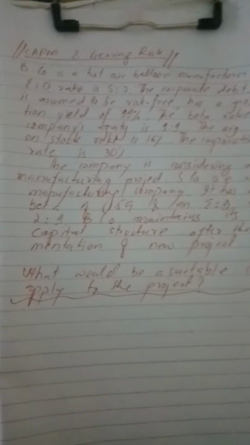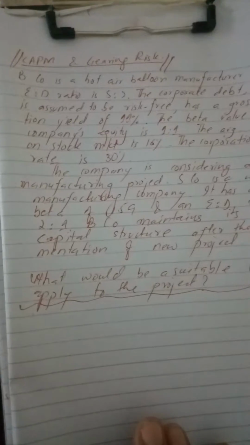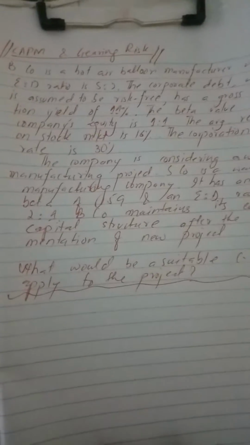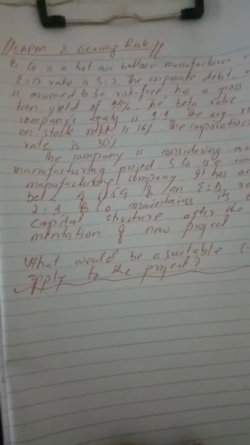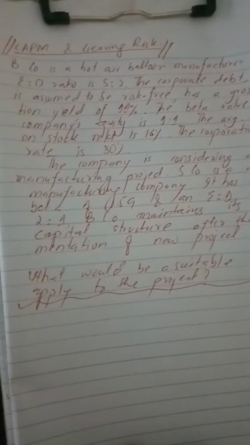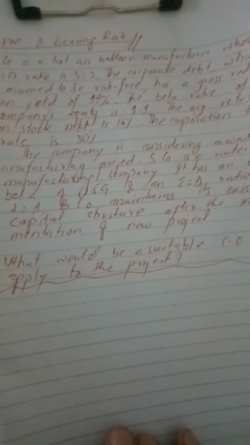Okay guys, now I'm going to continue from some of the previous videos. It is CAPM and gearing risk, and I'm going to apply a small numerical, which is as follows. B company is a hot air balloon manufacturer whose E to D, equity to debt ratio, is 5 to 2. The corporate debt, which is assumed to be risk-free, has a gross redemption yield of 11%.